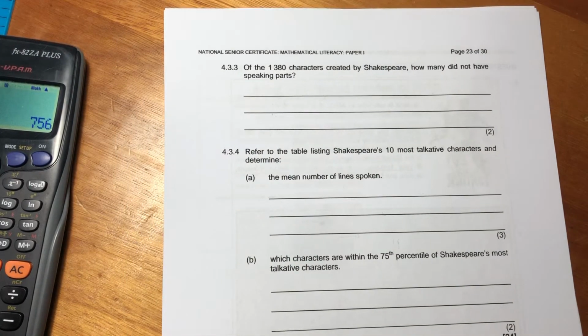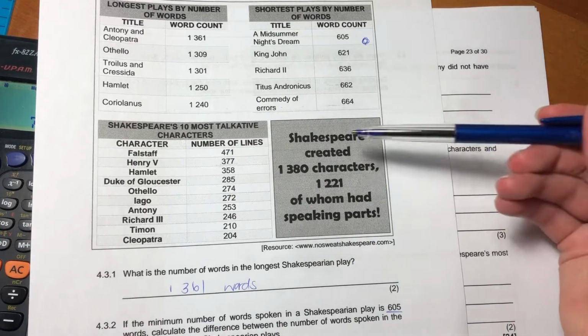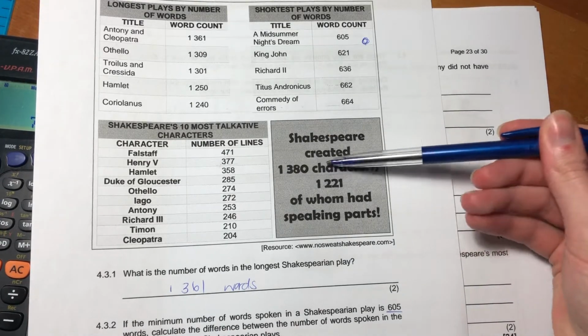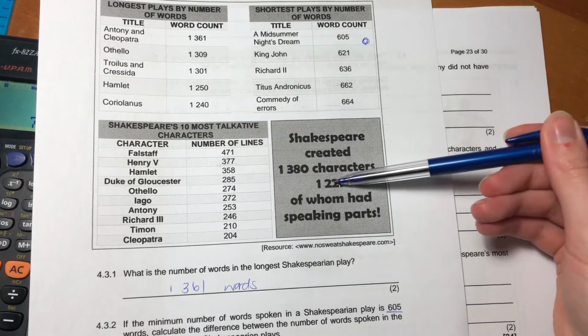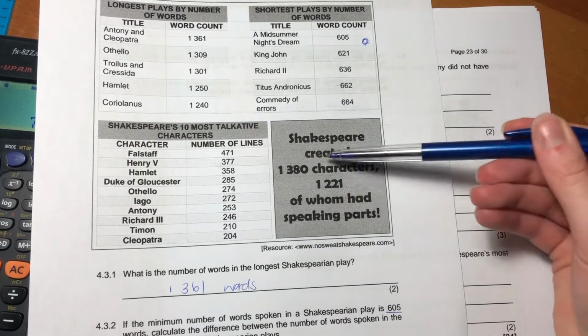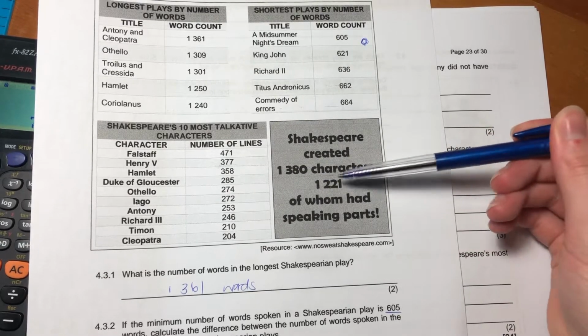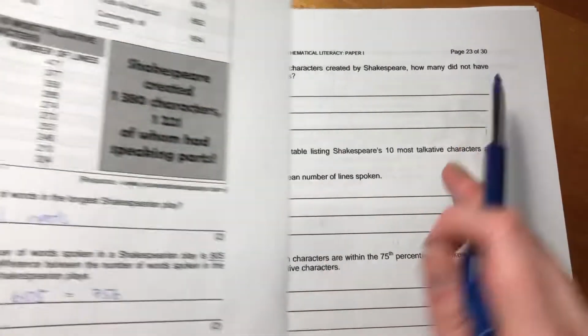It says, of the 1380 characters created by Shakespeare, how many did not have speaking parts? Okay, so let's see. It said Shakespeare created 1380 characters, and 1221 of whom had speaking parts. Okay, so we know that the difference between the amount that he created and the amount that was speaking was the number of people that weren't speaking.